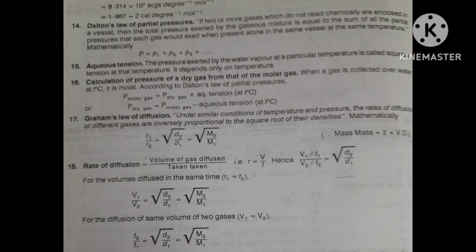Hence, pressure of dry gas will be pressure of moist gas minus aqueous tension at the same temperature, that is T degree centigrade. Because P moist is equal to P dry plus aqueous tension at T degree centigrade, then pressure of dry gas is equal to pressure of moist gas minus aqueous tension at the same temperature.